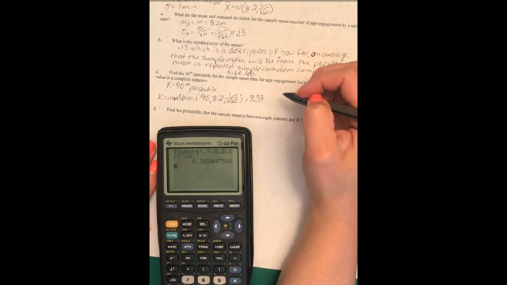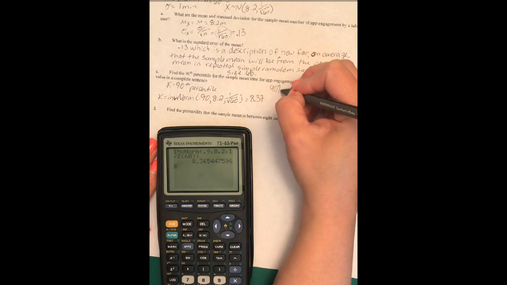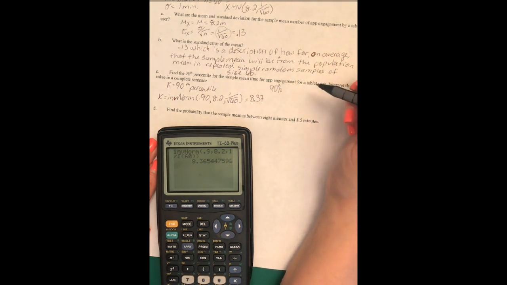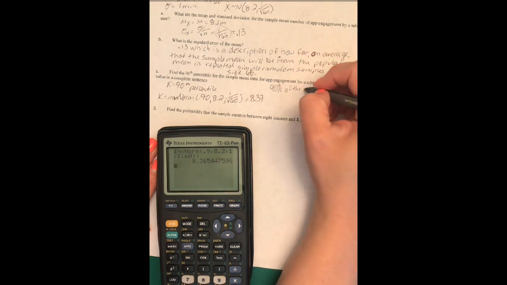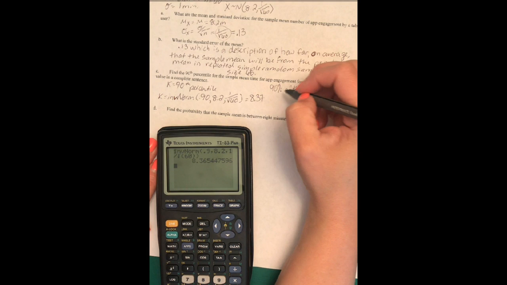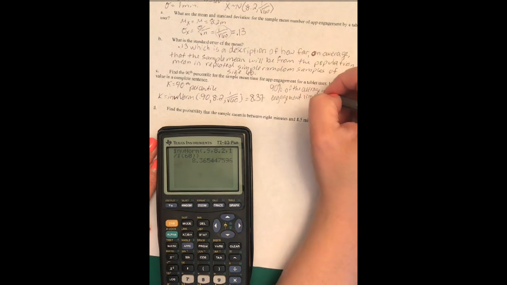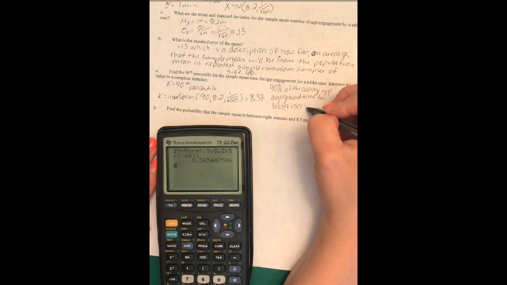So 8.37, what this means is that 90% of the average app engagement time for tablet users is less than 8.37 minutes.